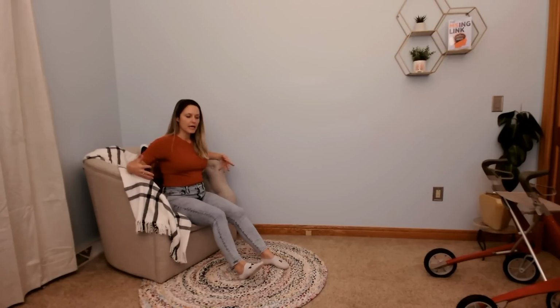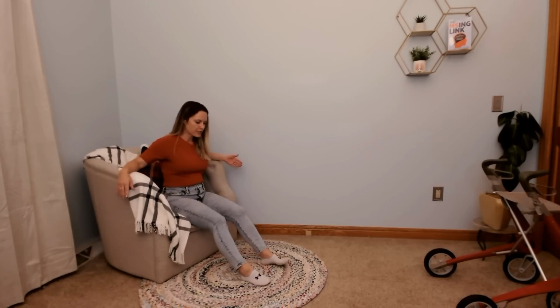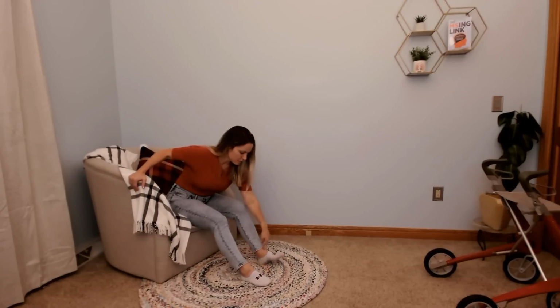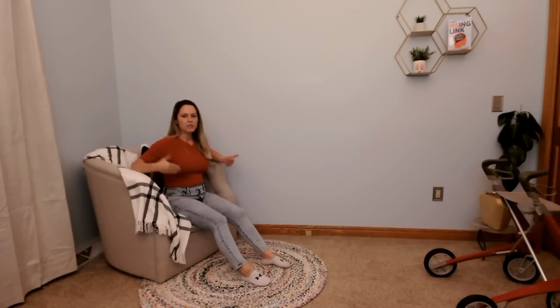You can lift one side at a time or both at the same time. You don't have to lift as high as I'm going. You could just lift the tiniest bit, but lifting is going to be a great exercise to strengthen those muscles on the front of your ankle.